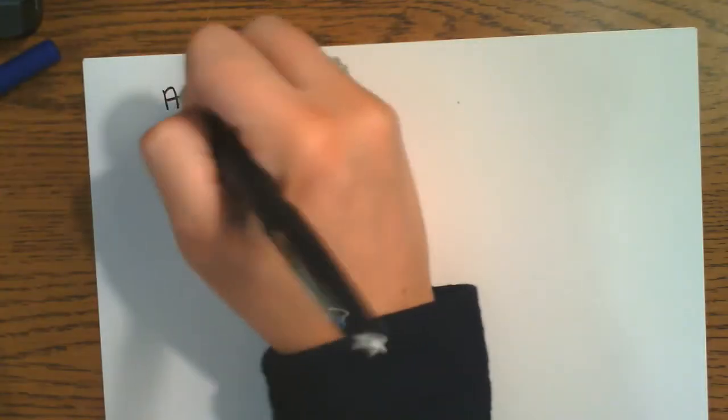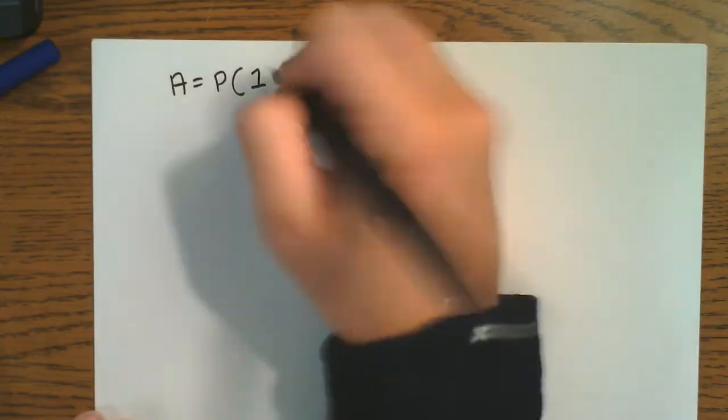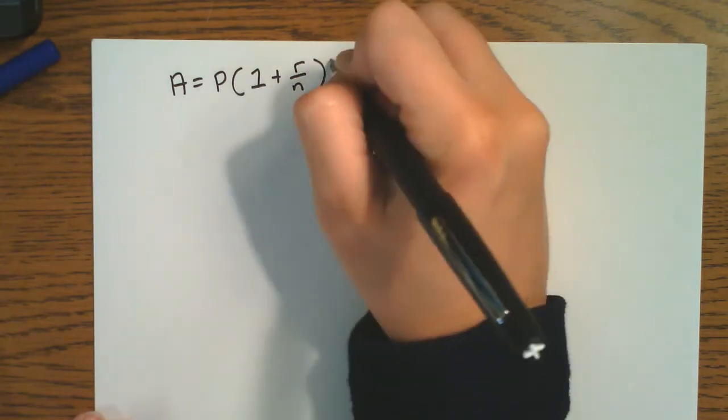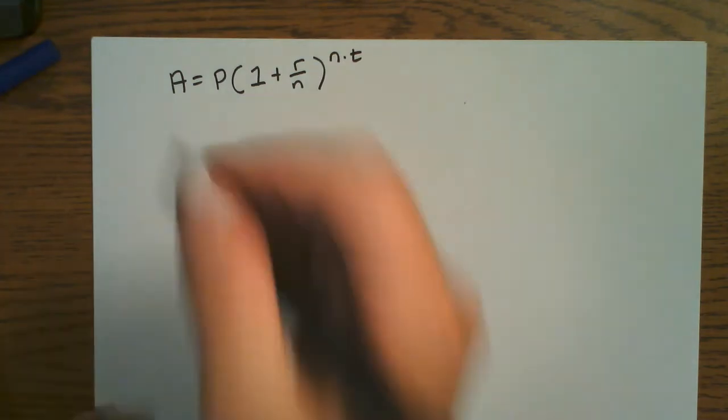So I'm going to write our formula down. A equals P times 1 plus R over N to the N times T. Okay.